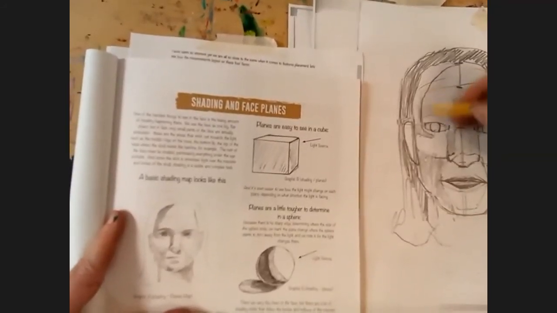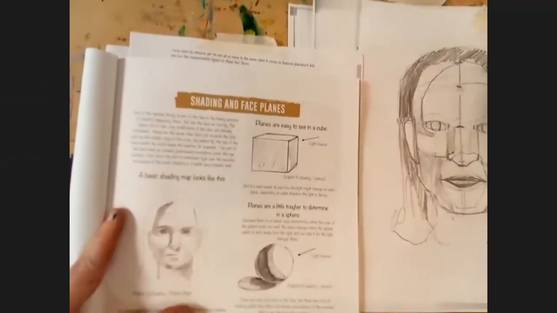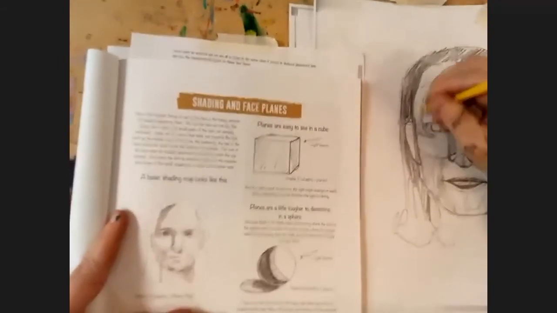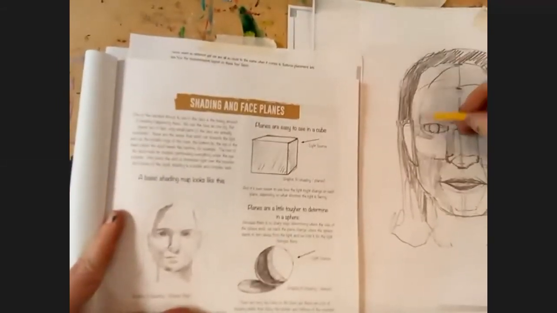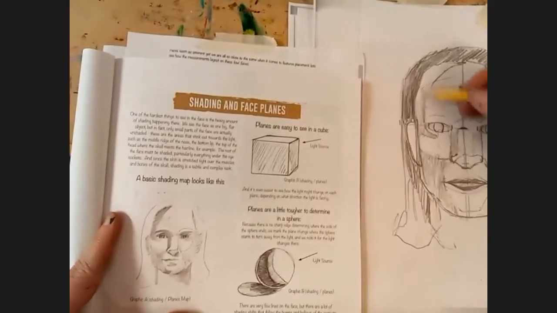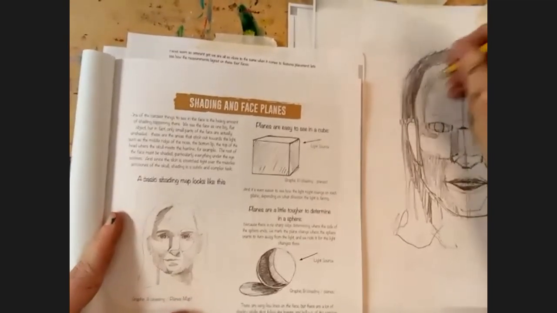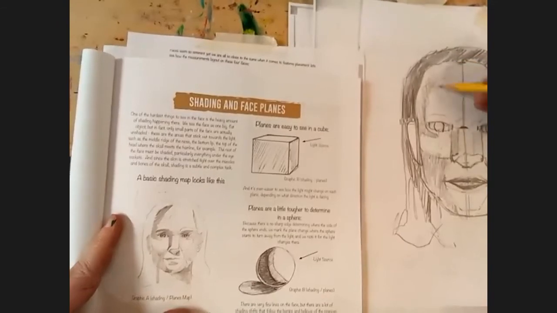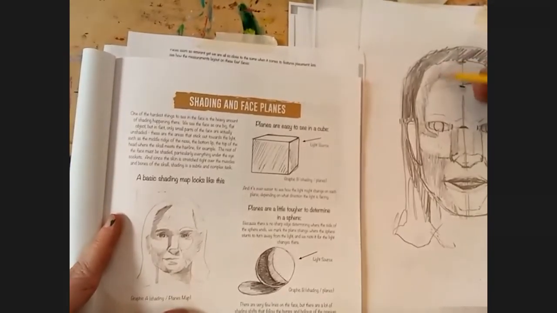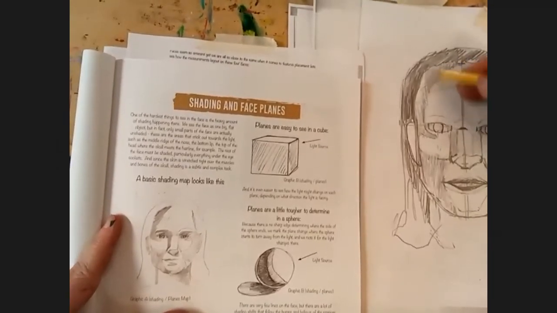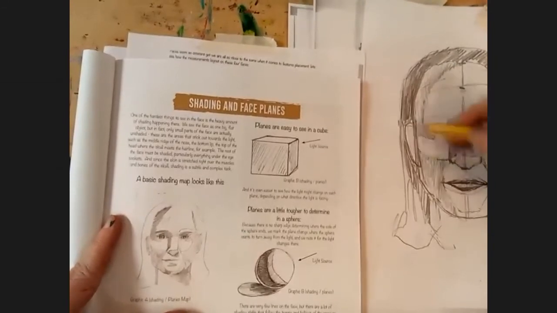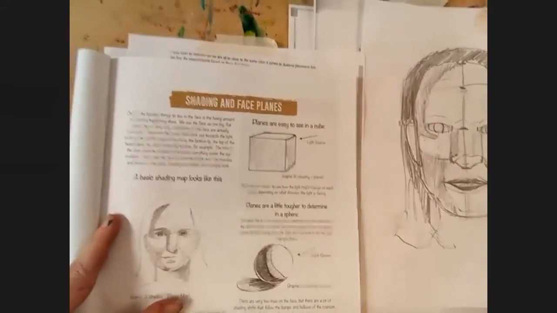Does that help? Yes, thank you. I like it. So you see, we add in the shapes, we block them out, we soften the edges to push them back a little bit. Just experiment with this.